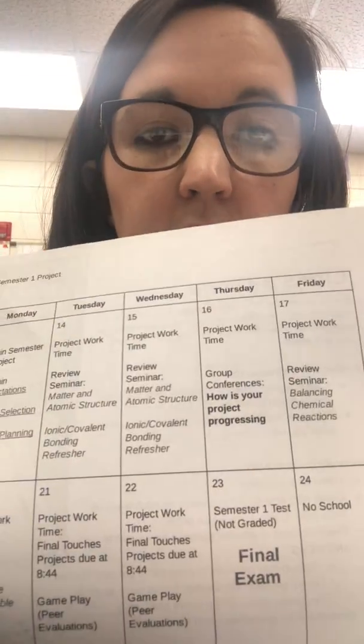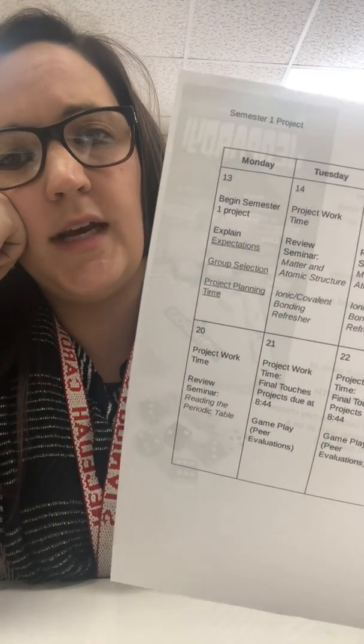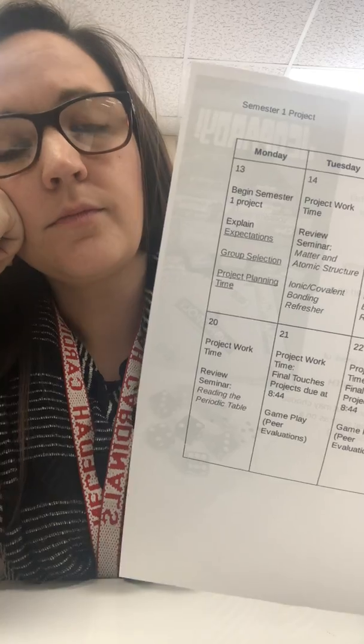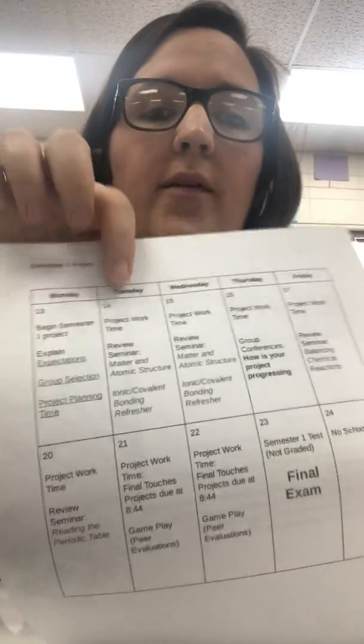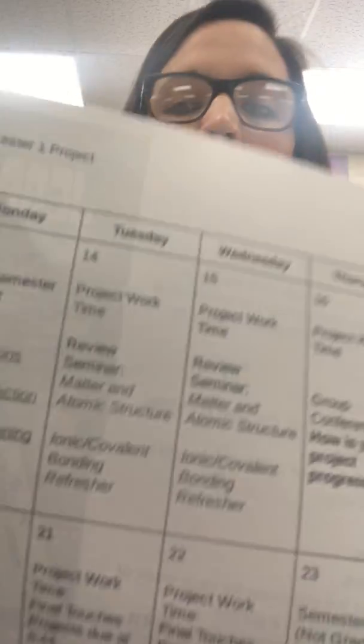Final thing is our calendar. And you'll see, if you look on the calendar on Brightspace, I have it broken down for every day from now until the end of semester. Every day you're going to have project work time, and then it says something on here about review seminars. So since some of these topics are pretty old and you might not remember everything about them, throughout the class time we are going to have little 10 to 15 minute review sessions. So your group might be working, you might send somebody over from your group, or your whole group comes over and has a little review session about that topic with me.